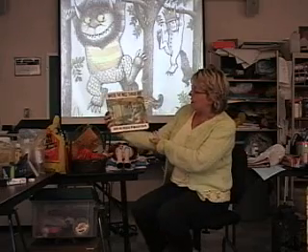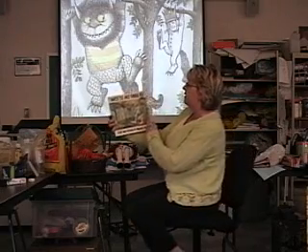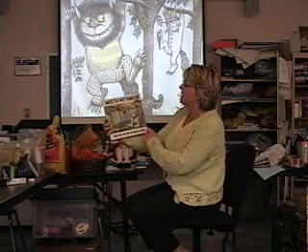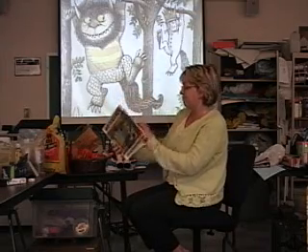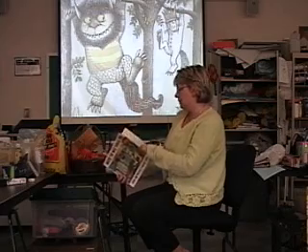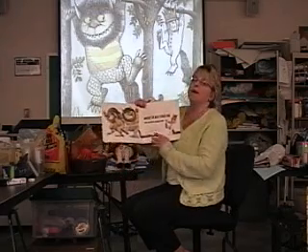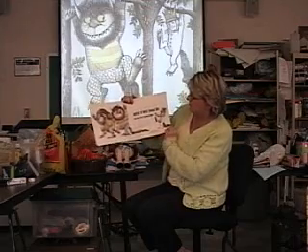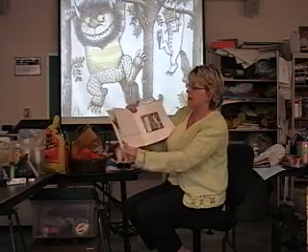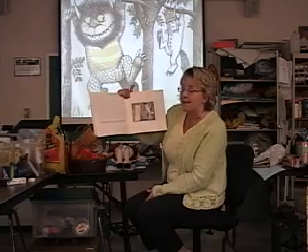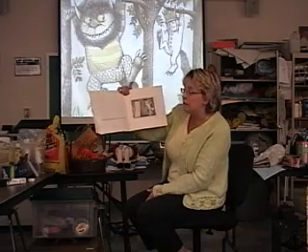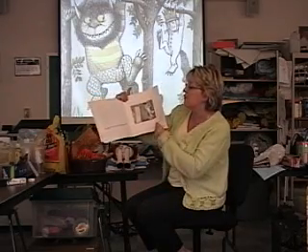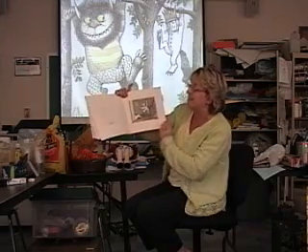Where the Wild Things Are, story and pictures by Maurice Sendak. This is a Caldecott Medal winner. Where the wild things are. The night Max wore his wolf suit and made mischief of one kind and another.